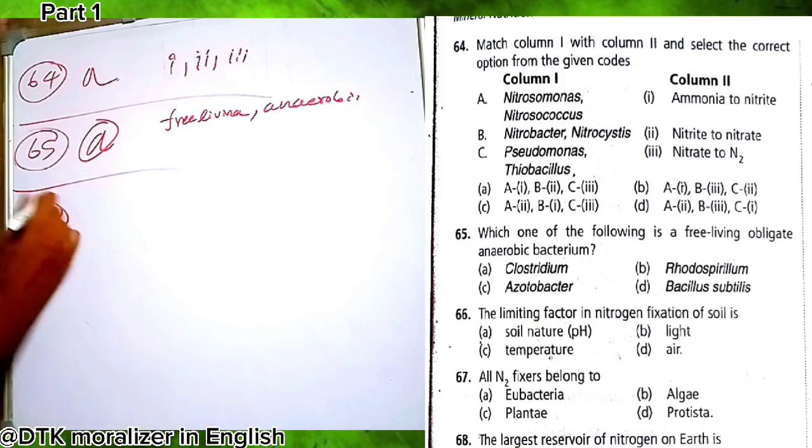Azotobacter is aerobic and free living. Now question 66. The limiting factor in nitrogen fixation of soil: soil nature, light, temperature, air. Here soil nature plays an important role. Soil nature means pH. So option A.